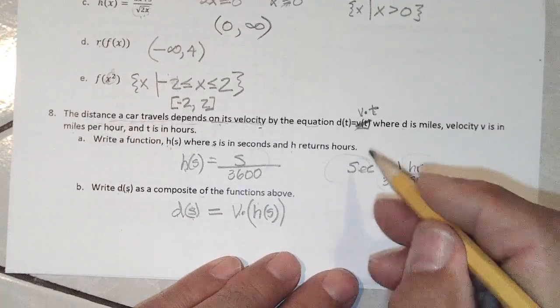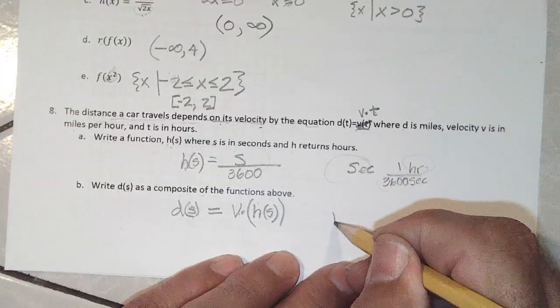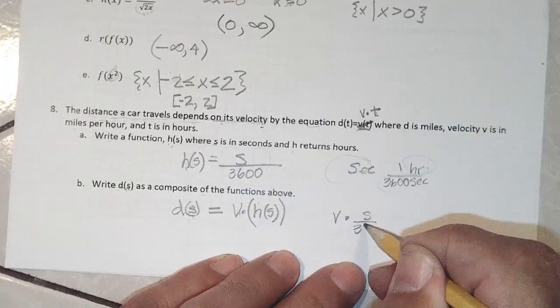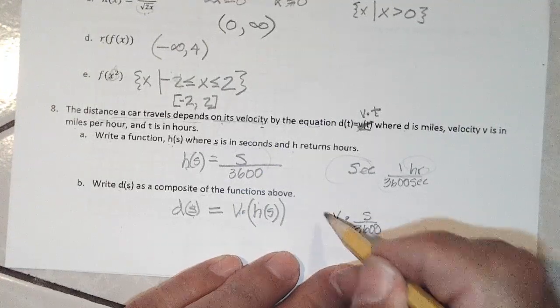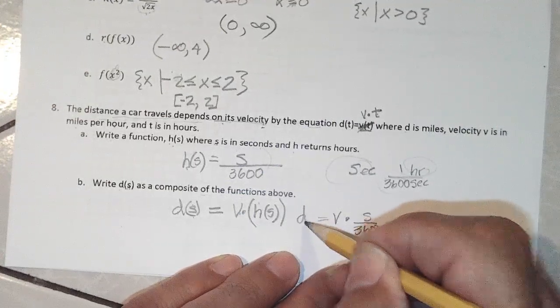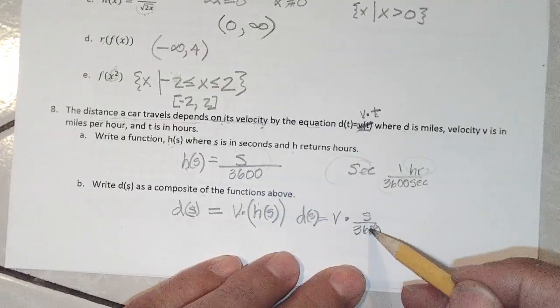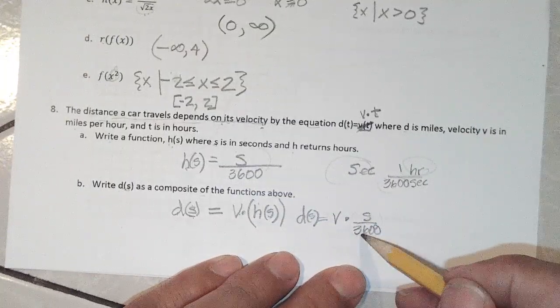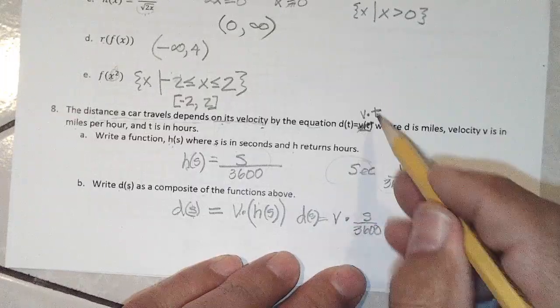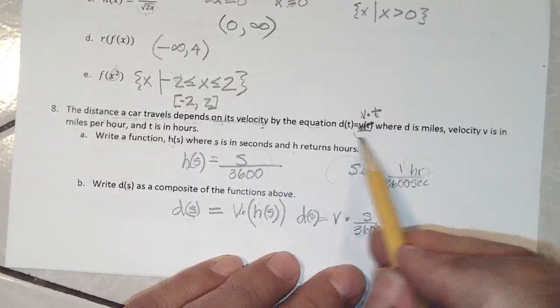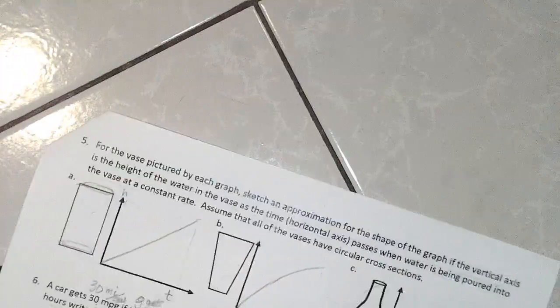So it could also be written as the velocity times the seconds over 3600 would give me the distance, depending on the seconds. Put the seconds here, divided by 3600, that gives me the hours. Hours times the velocity gives me the distance. So that's written wrong. Okay. Next one.